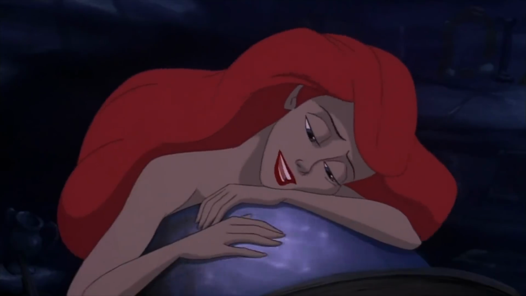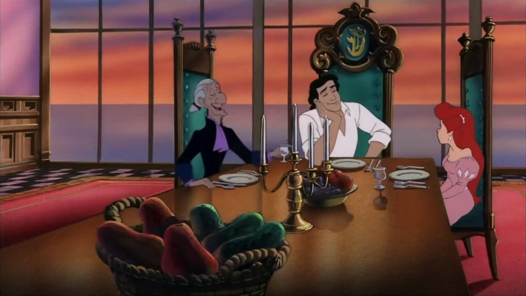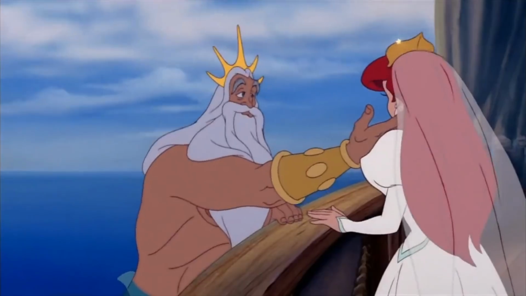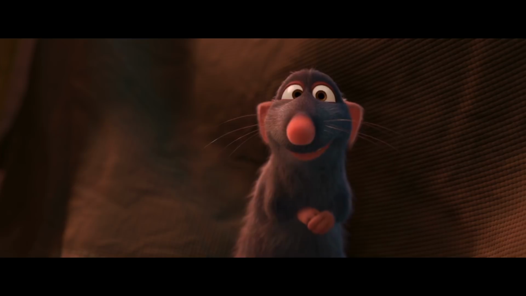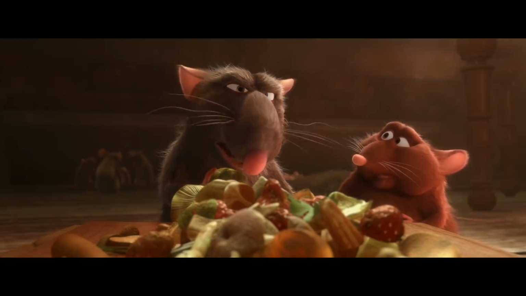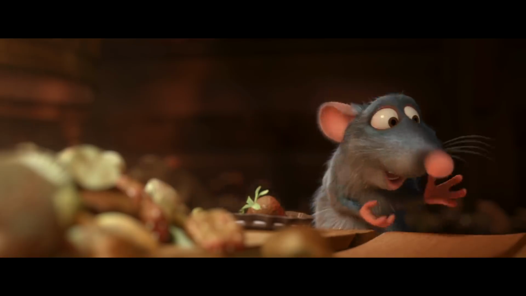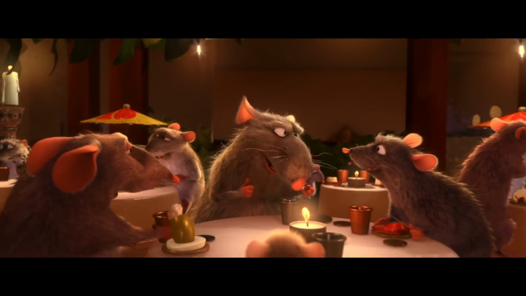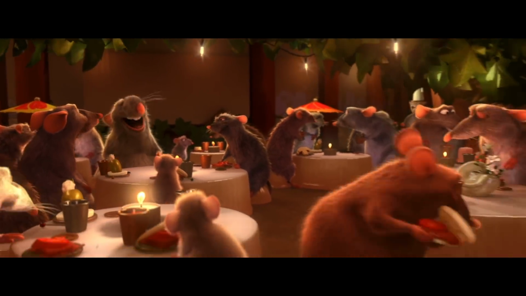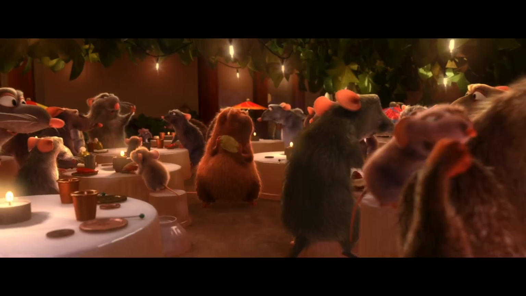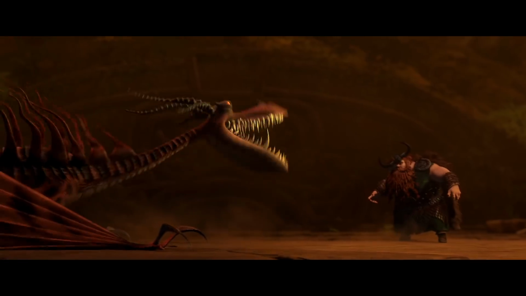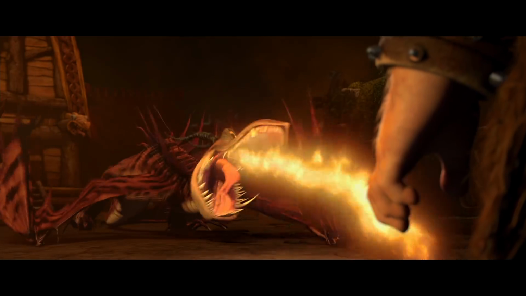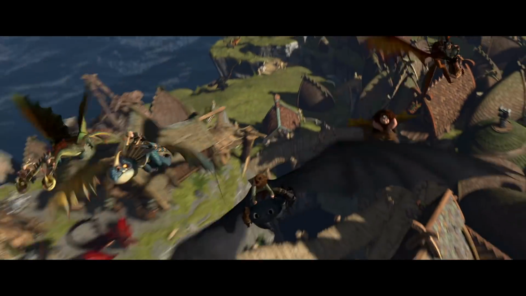Think about this. Ariel is unhappy being a mermaid and wants to join the human world. In the end, she does just that. But the two worlds remain separated. Compare that to Ratatouille. Remy is dissatisfied with rat culture and becomes a renowned chef. At the end, the two worlds are blended together. Rat society has fundamentally changed. Or even better yet, look at How to Train Your Dragon, where humans and dragons are at war with one another. But in the end, everyone is riding a dragon.